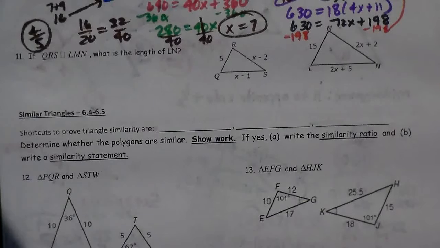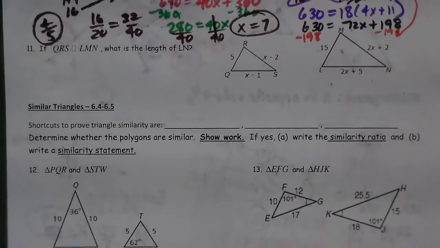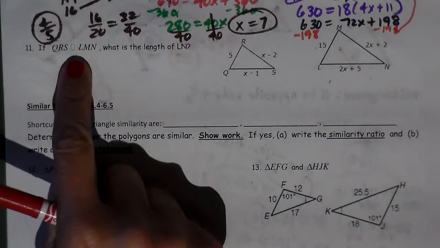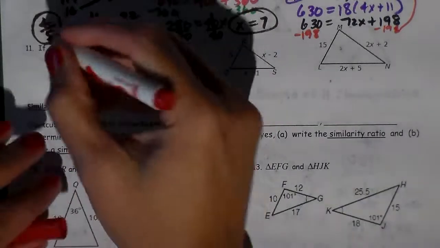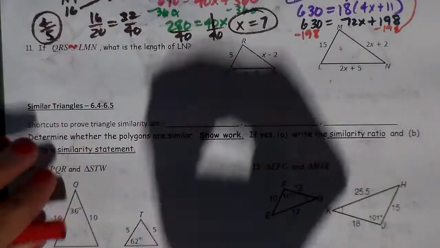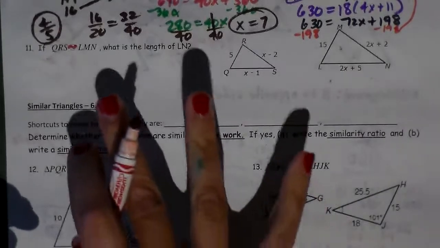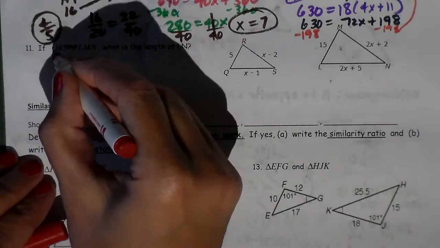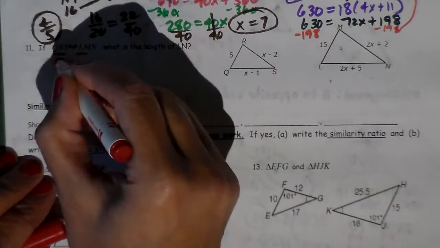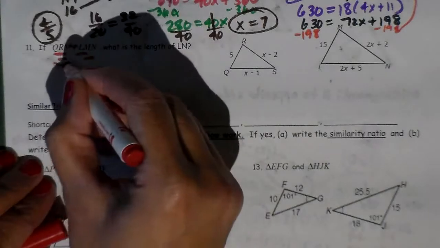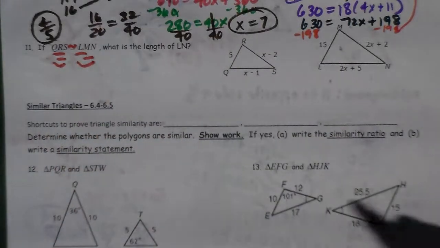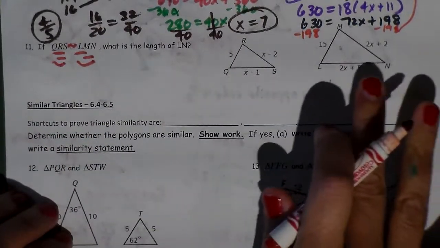Okay, so now we're looking at 7 minutes here. Number 11, if QRS, and that should be similar, by the way, the little similar symbol, is similar to LMN. And remember, you match it up. That means QR goes with LM. RS goes with MN. QS goes with LN. That's how you match the sides up. What is the length of LN?